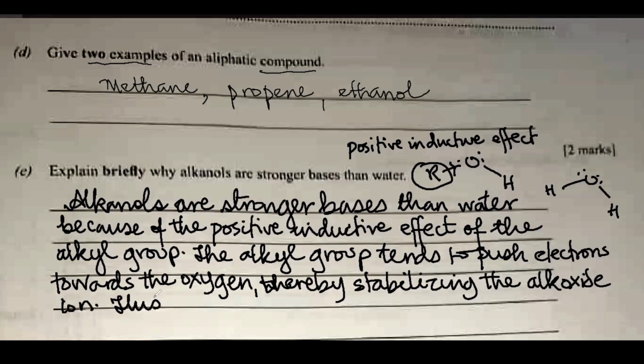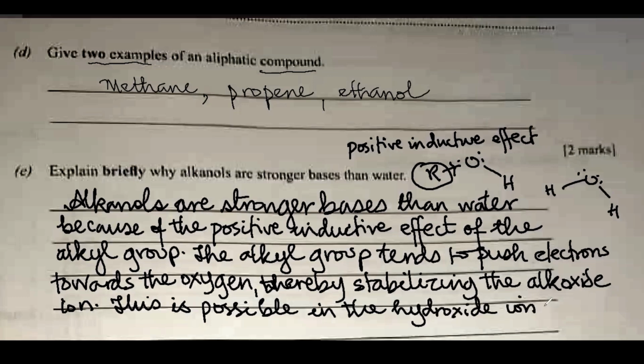This is not possible in the hydroxide ion formed in water.